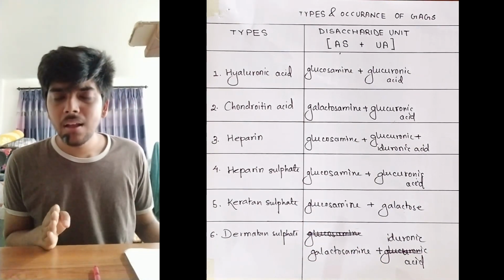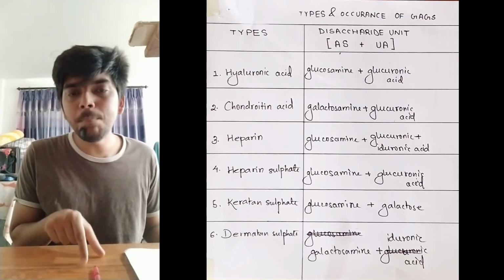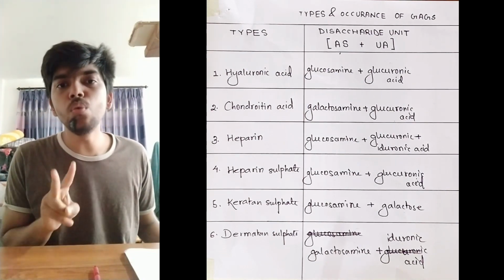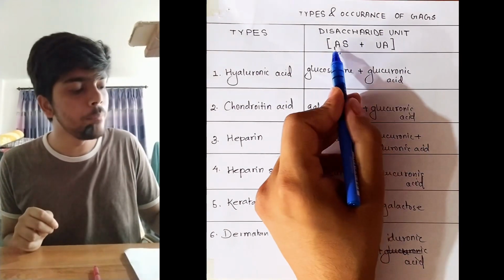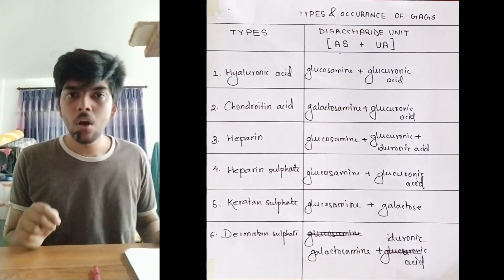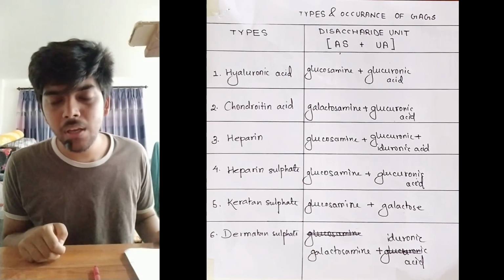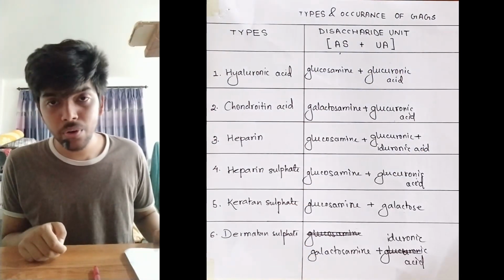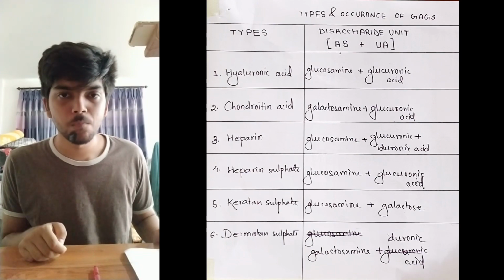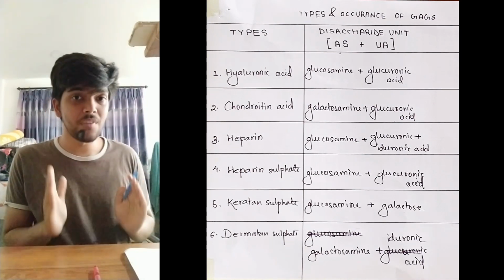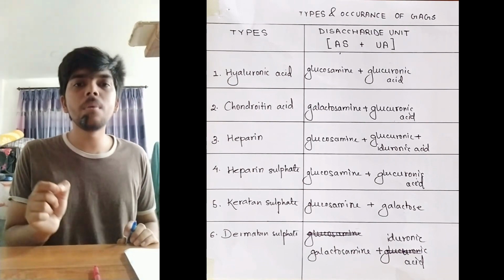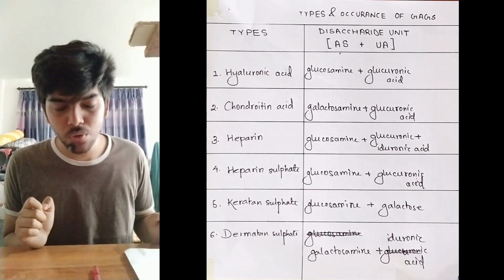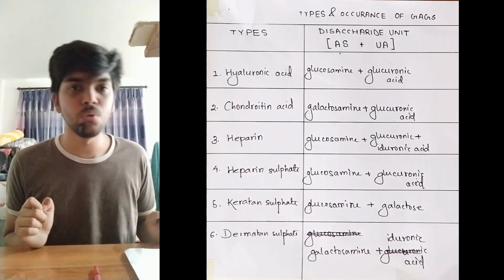Now, we know that glycosaminoglycans are formed of repeating disaccharide units. And this disaccharide unit contains 2 different types of sugar: amino sugar and uronic acid. Amino sugar is either glucosamine or galactosamine. Similarly, uronic acid is either glucuronic acid or iduronic acid. Now, this is what you need to know, this is very, very important. The most common composition found in GAGs is glucosamine as amino sugar and glucuronic acid as uronic acid.